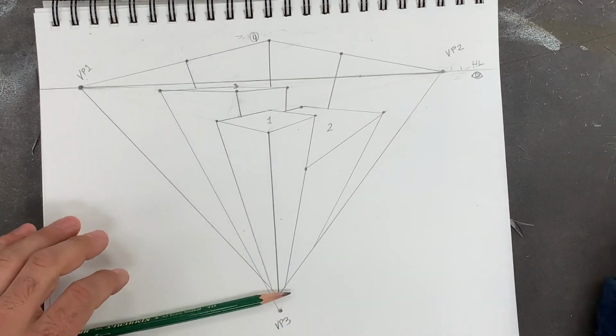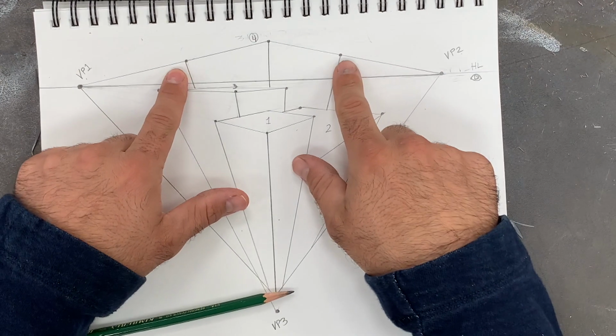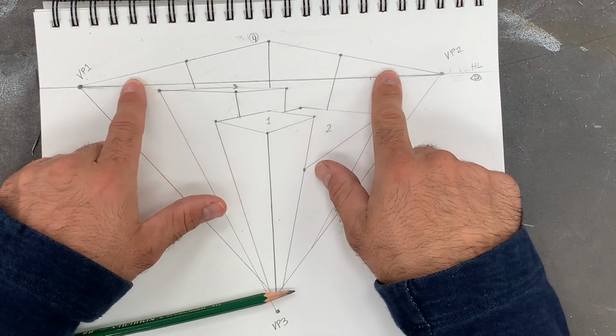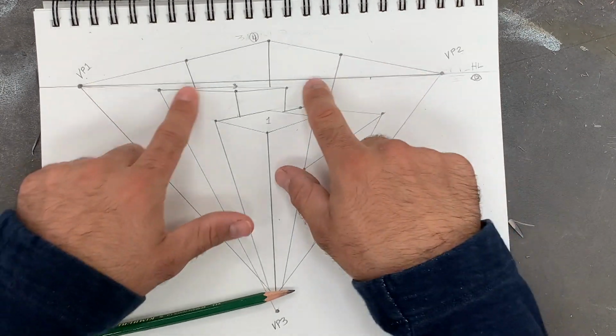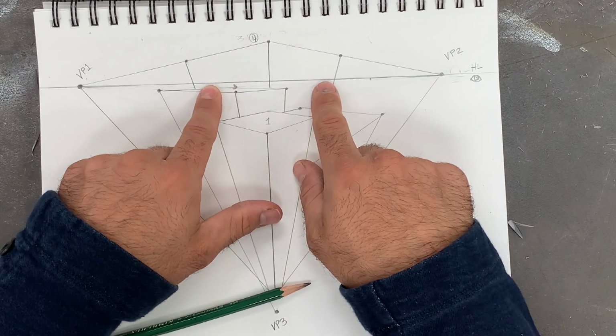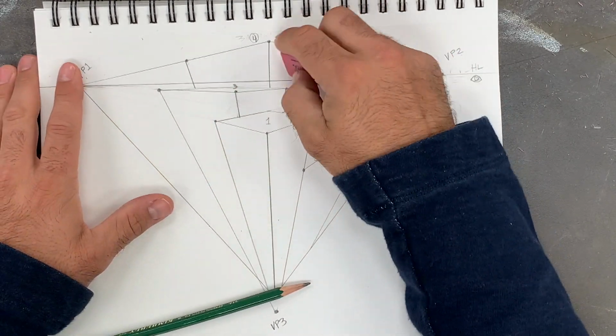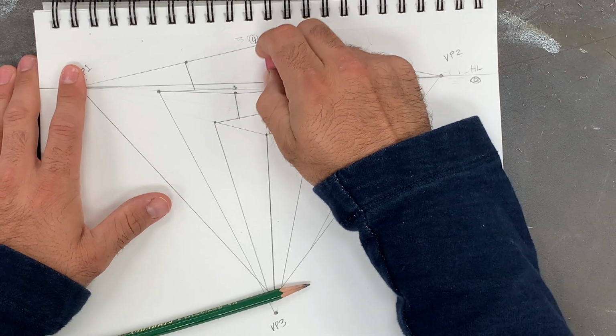All right, now let's erase the extra lines. Now the extra lines are these 2 converging lines outside the building and this horizon line inside the building. We don't need that anymore because this building is blocking that part of the horizon line.